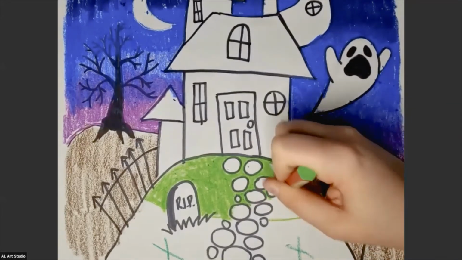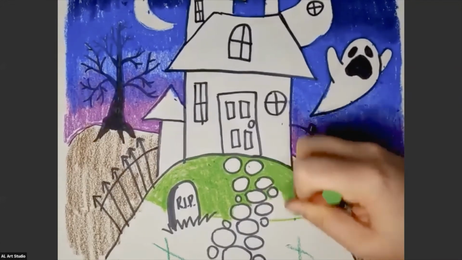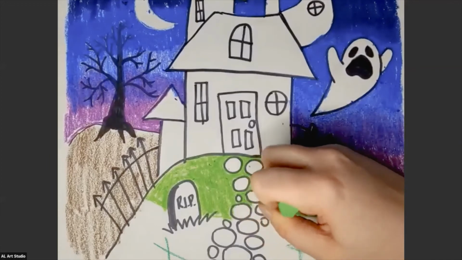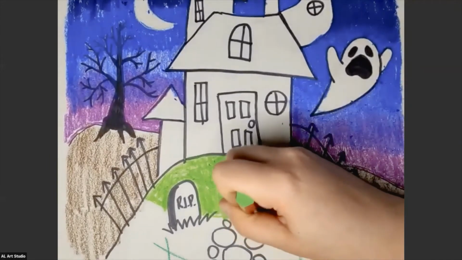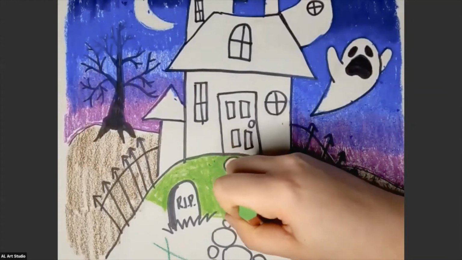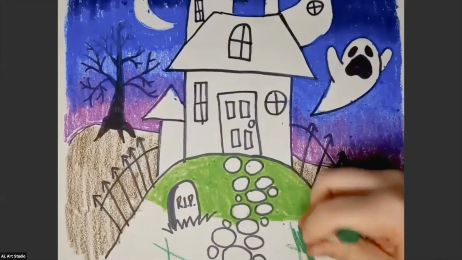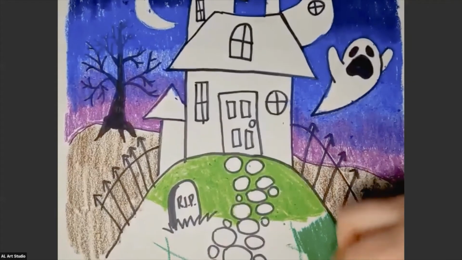Here we go. Top part, and then I'm going to switch to my dark green in the bottom.